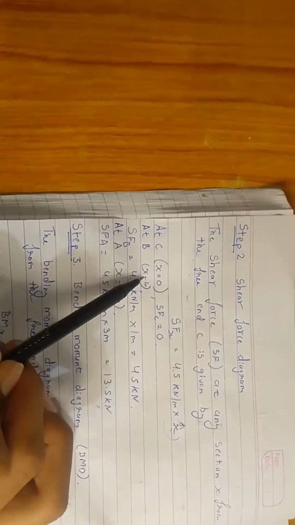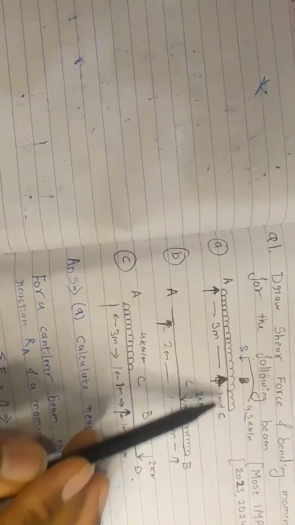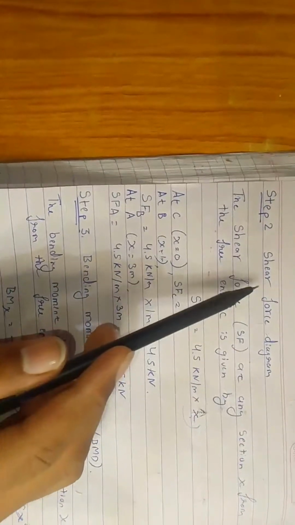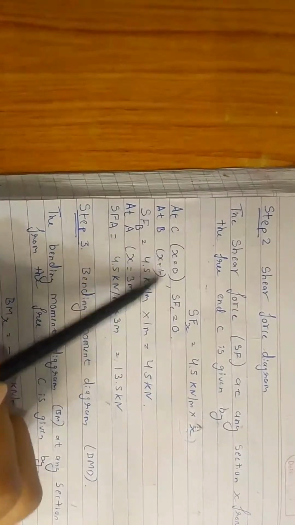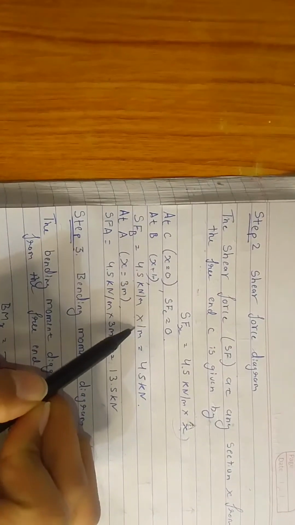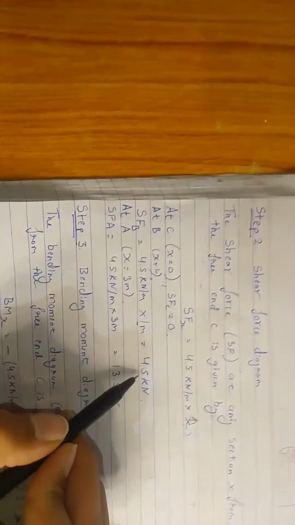At B, X equals 1 meter, the distance from C, so the shear force is 4.5 kN into 1, which is 4.5 kN.